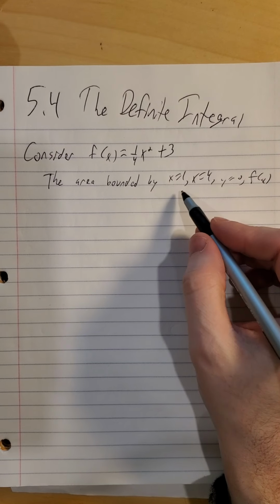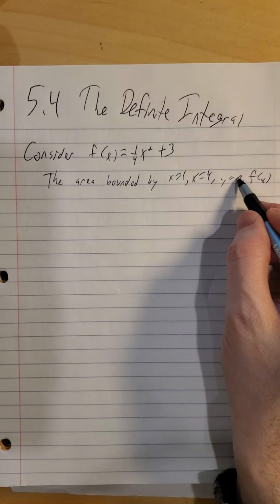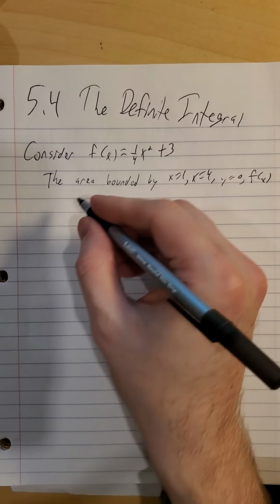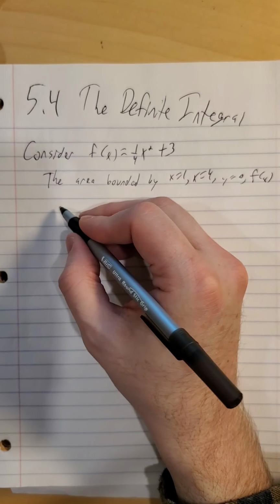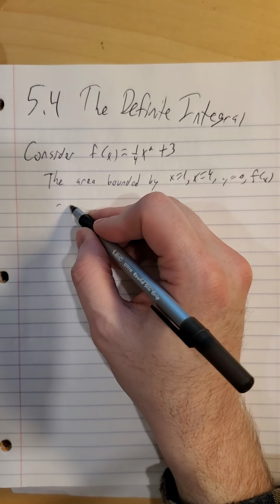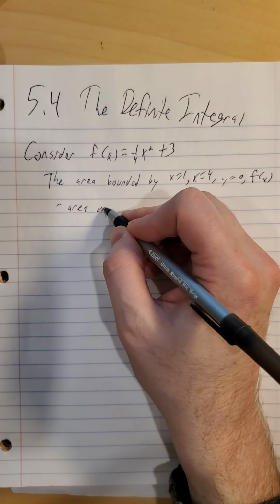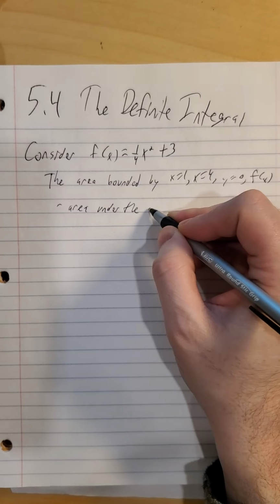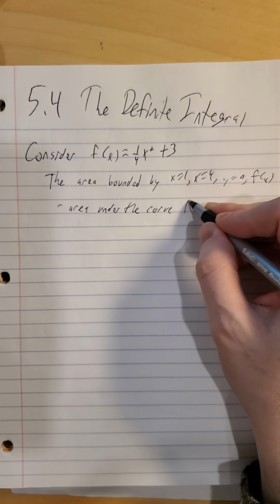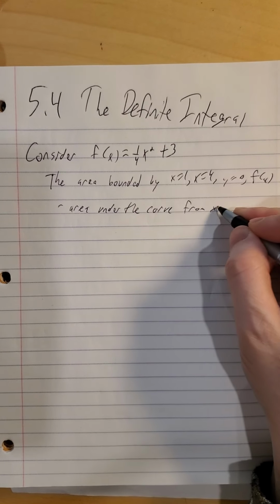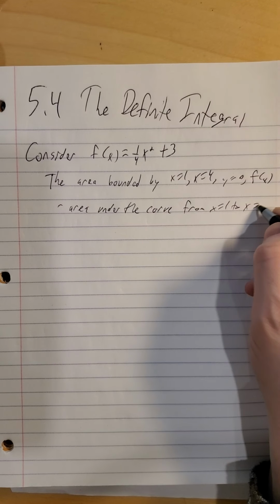So area bounded by x equals 1, x equals 4, y equals 0, and f of x. This is sometimes described as the area under the curve from x is 1 to x is 4.